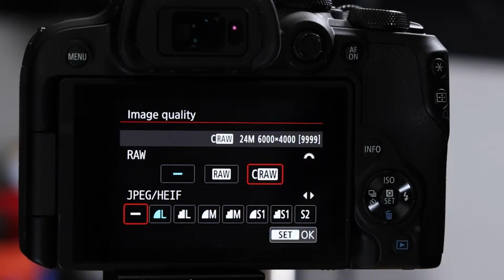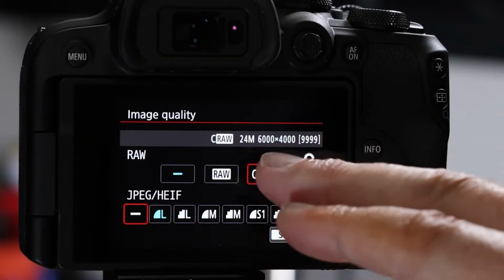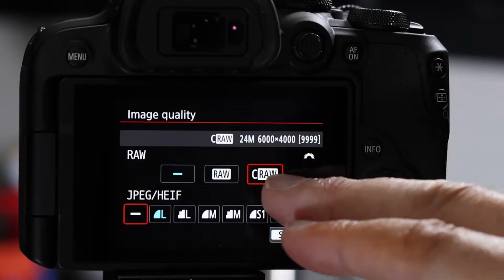I always shoot in C-RAW unless the sun hasn't come up or it's dark and the sun has gone down. There's no difference between these two. You don't lose any pixel quality except in low light. That's the only difference, and I very rarely use it. And there's a huge advantage: the file size is half, almost half, in C-RAW.